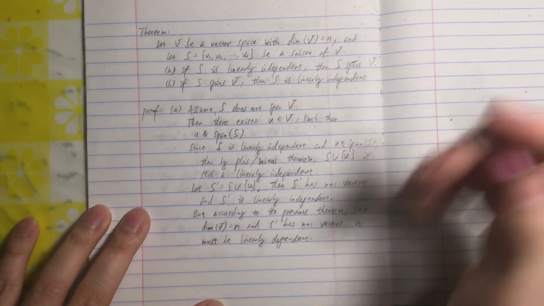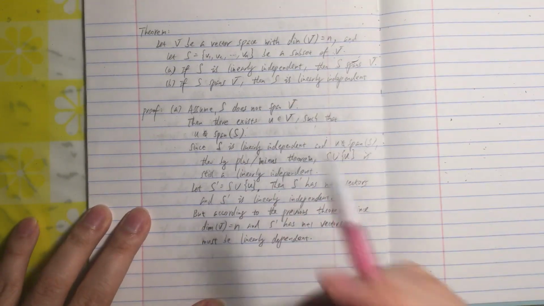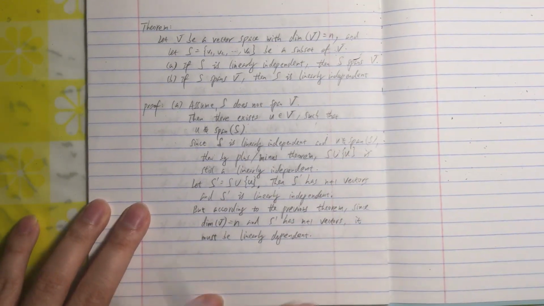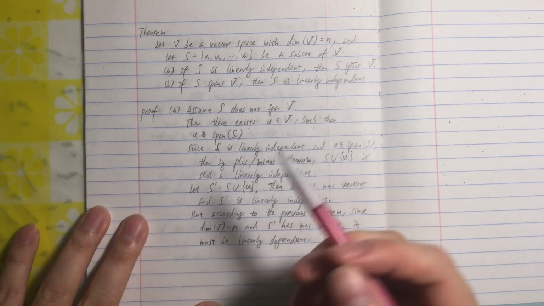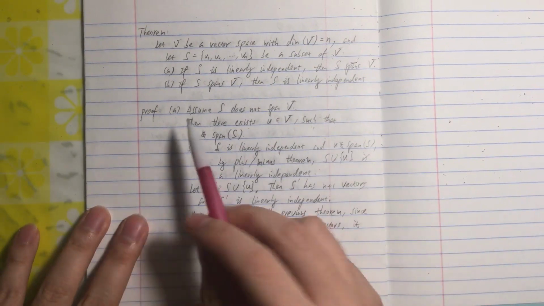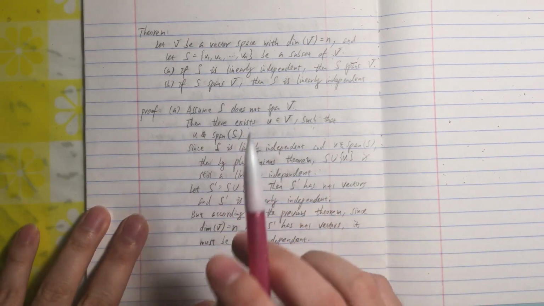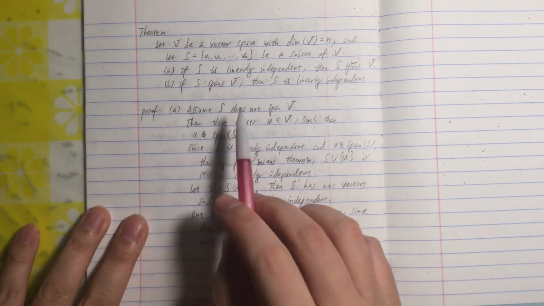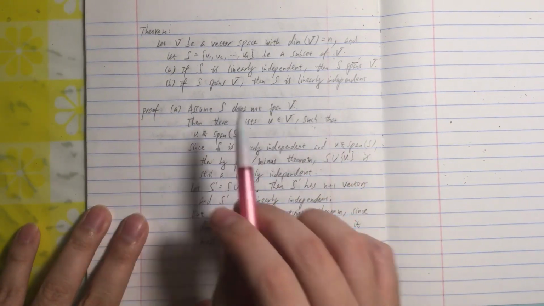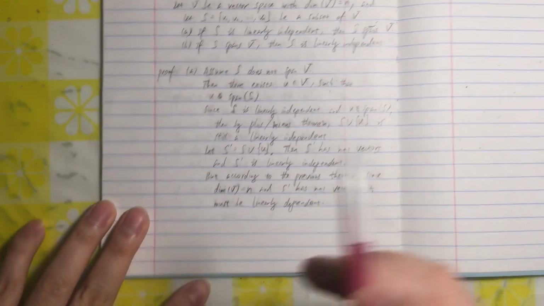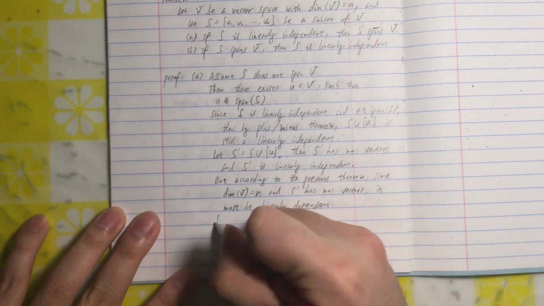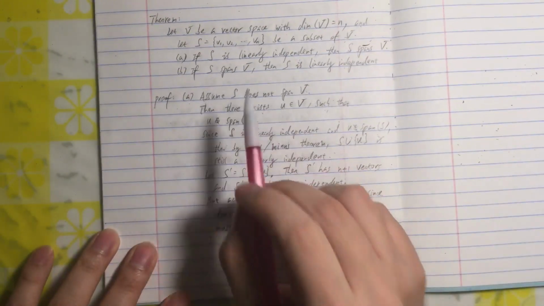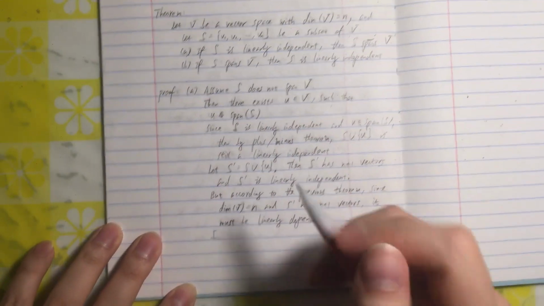So here we see that the plus-minus theorem contradicts the previous theorem. If we find a contradiction, that means our assumption must be wrong. So S does span V.